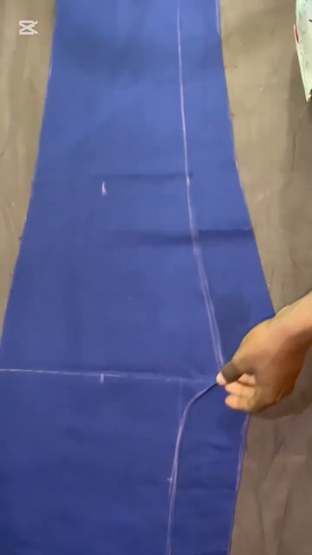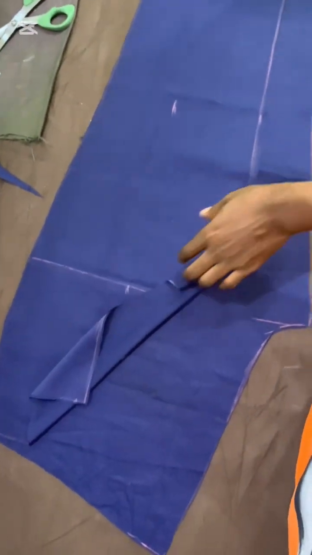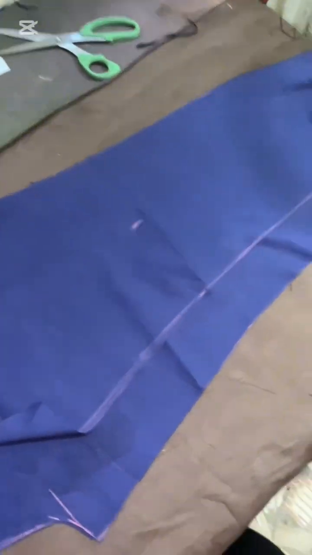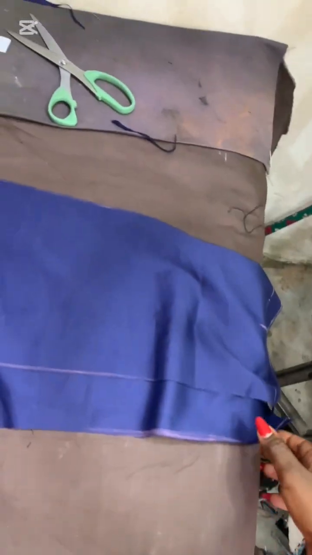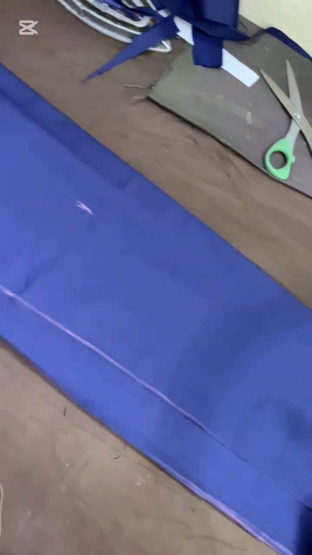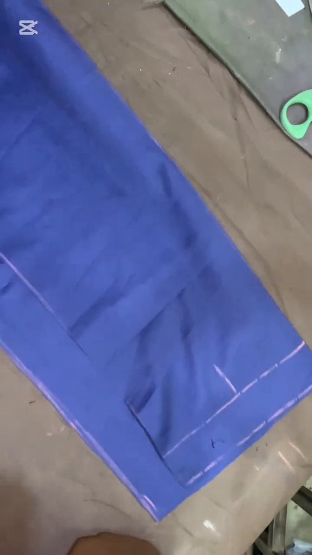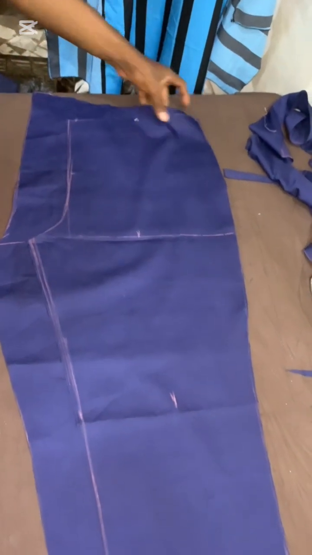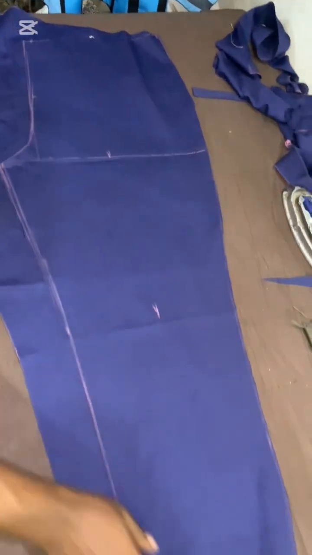So having done cutting the back piece, it will give you something like this. This is your perfect trouser cutting. See how it is?